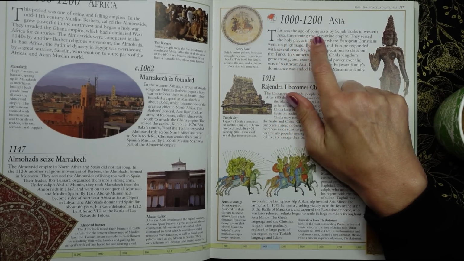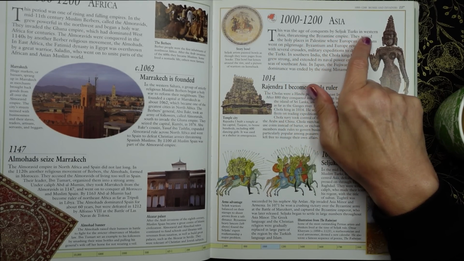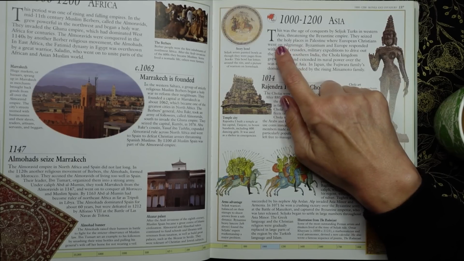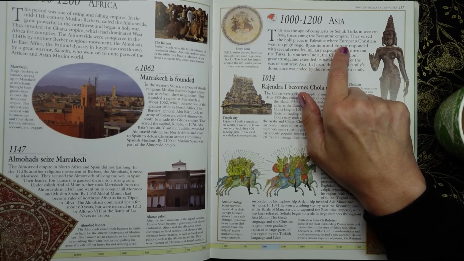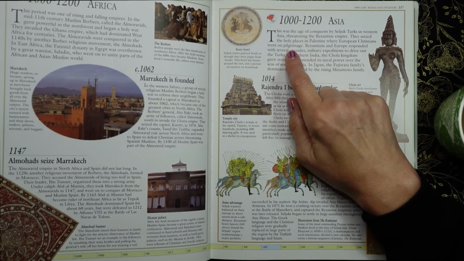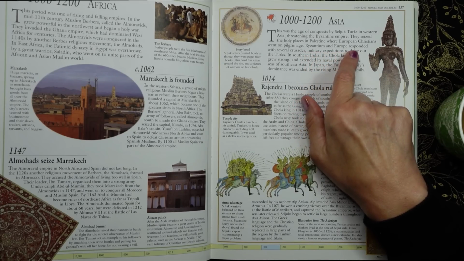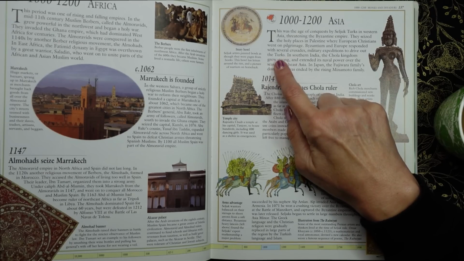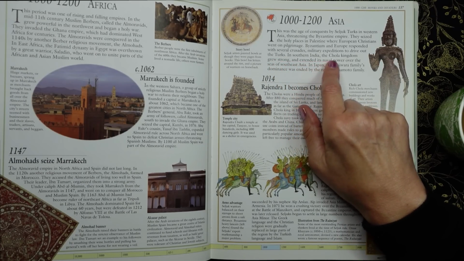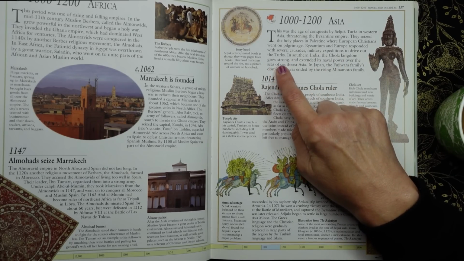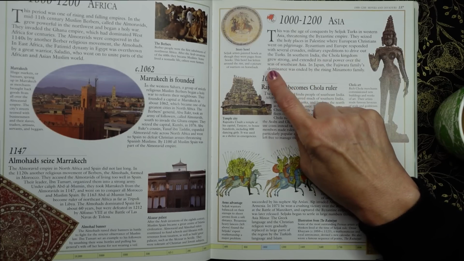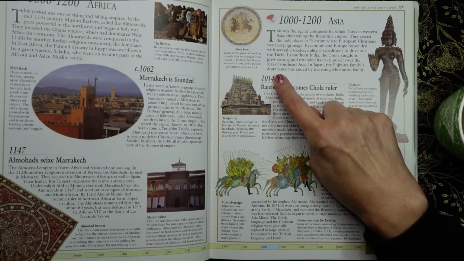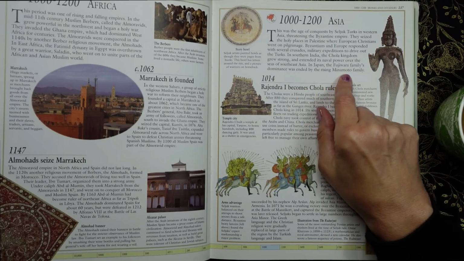This was the age of conquest by Seljuk Turks in Western Asia, threatening the Byzantine Empire. They seized the holy places in Palestine, where European Christians went on pilgrimage. Byzantium and Europe responded with several crusades, military expeditions to drive out the Turks. In southern India, the Chola kingdom grew strong and extended its naval power over the seas of Southeast Asia. In Japan, the Fujiwara family's dominance was ended by the rising Minamoto family.